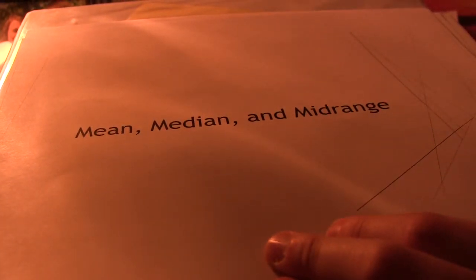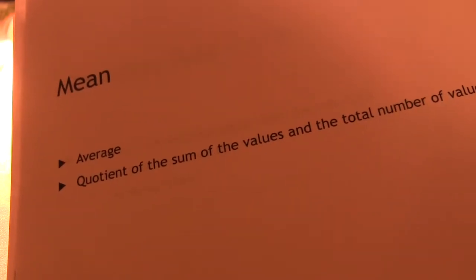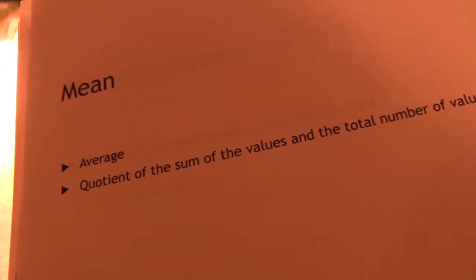Today I will be discussing mean, median, and mid-range. Mean is the average, or quotient, of the sum of the values and the total number of values.